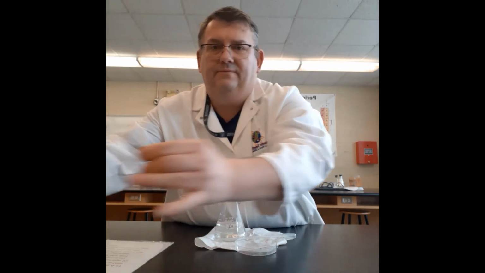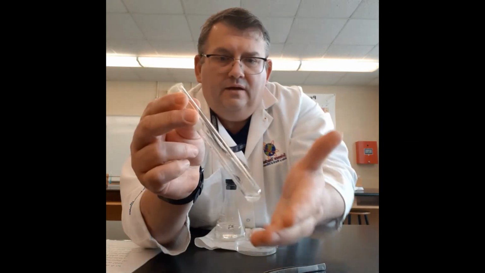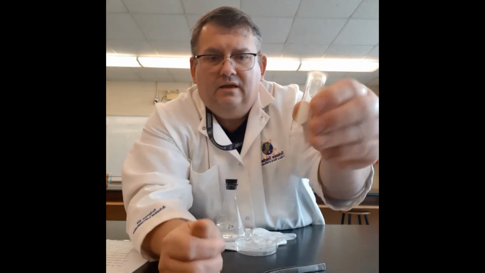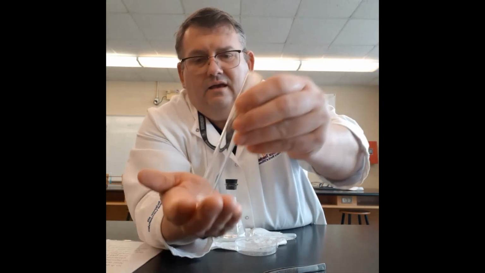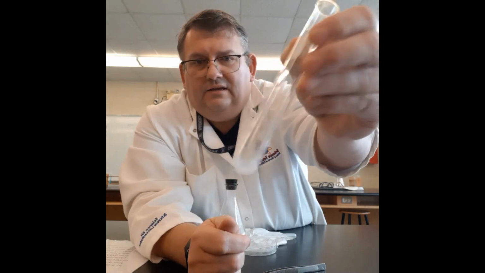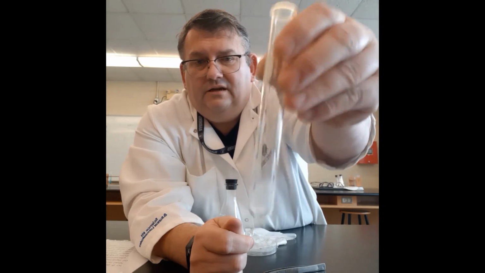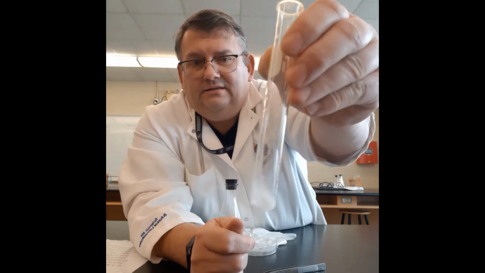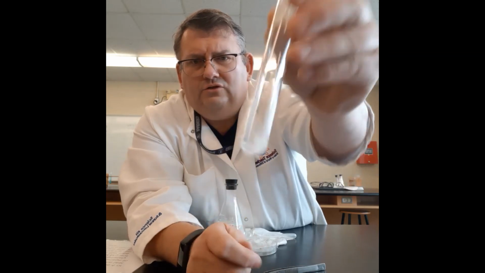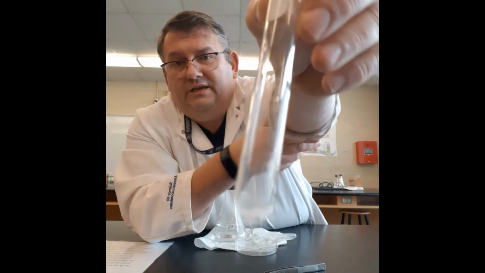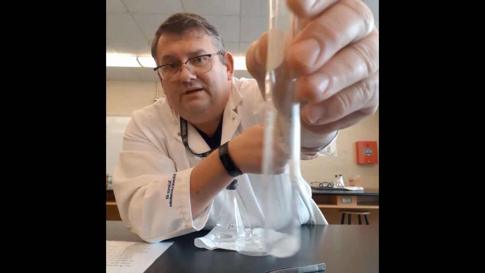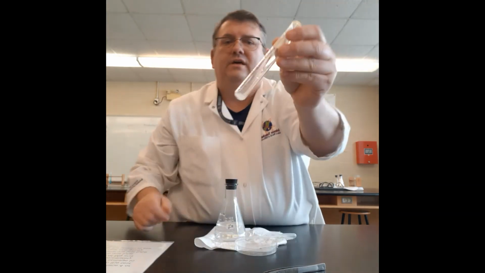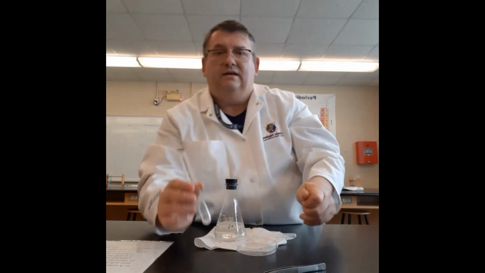Let me move this out of the way. I'm going to drop it in and swirl it around on the bottom. If you feel the bottom, you can see that there's bubbling taking place. There's actually a little bit of heat being released from the reaction between the magnesium and the acid. Ouch, that gets a little hot. You can see it swirling, you can see the change in color, and there is a little bit of heat being released as well. You need to use that information to answer the questions on station 3.